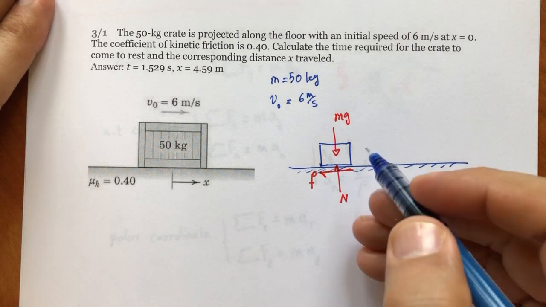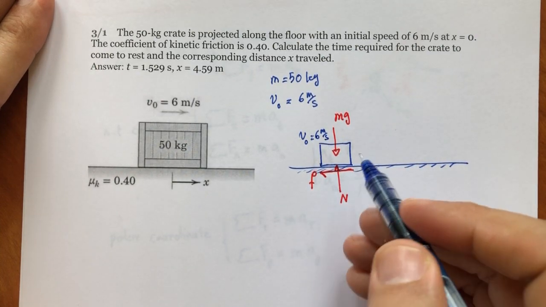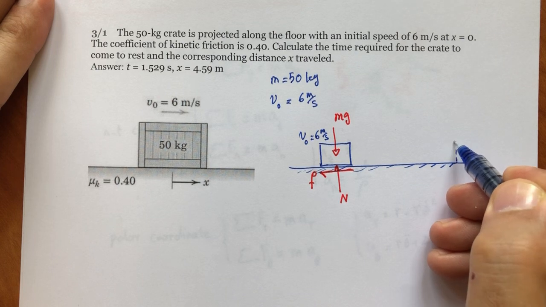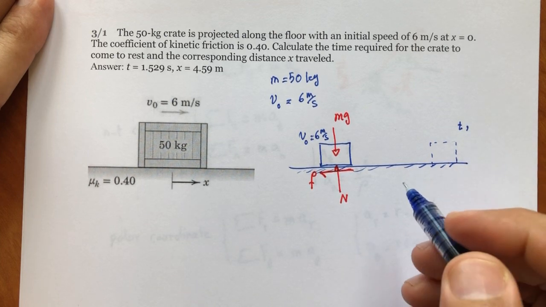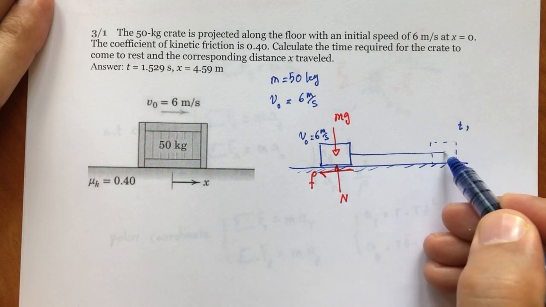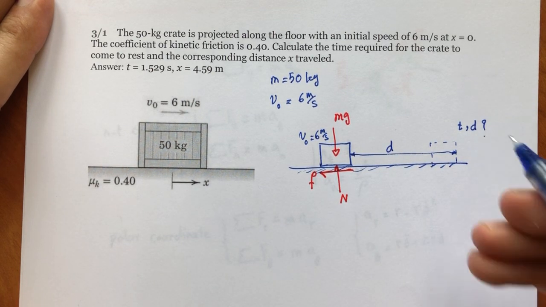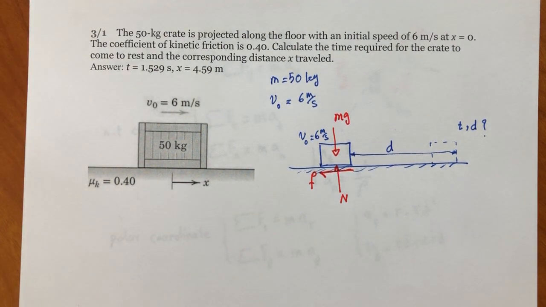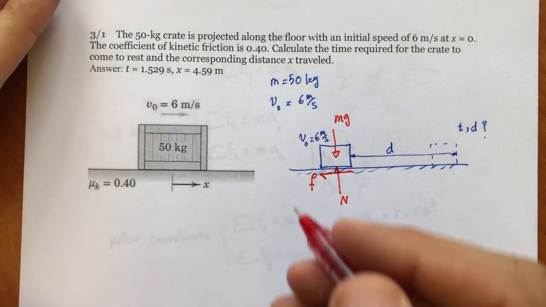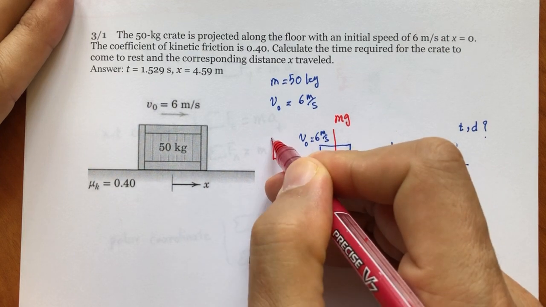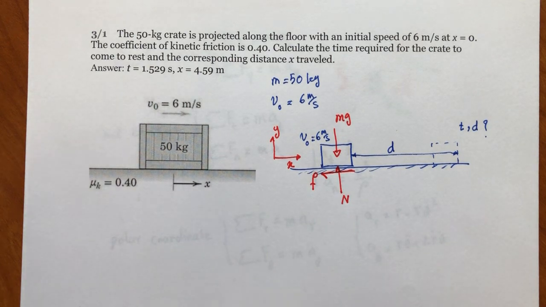We have nothing else. So this box is going to start with a velocity of 6 meters per second, and because of the friction, it's going to gradually slow down, and finally it's going to stop at this point. Our goal is finding the time here and also the displacement. If I call the displacement from here to here d, the question is what is t and what is d. Now is the time to choose our coordinates. For this problem, because the box is just moving in one direction, probably the easiest is the xy coordinate. We always need to show our coordinate. This is the coordinate that I'm going to use here.